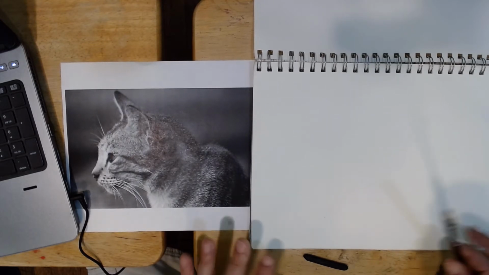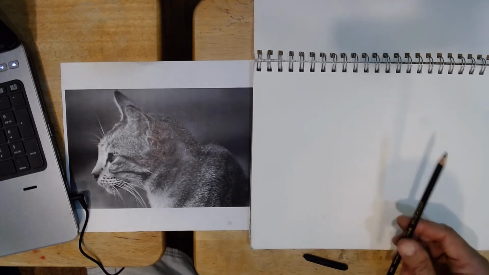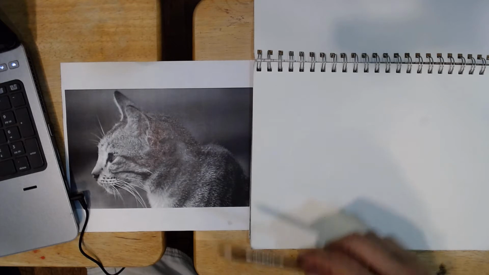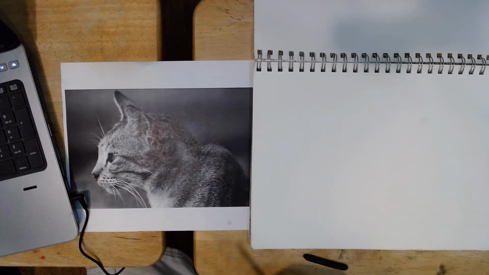But on these drawings, I really want you to show me your straight lines, your angles, your proportions. So even if you feel like you can draw this cat pretty well already, this is sort of like a math assignment where you want to show your work, not just the final answer, but how you got there.